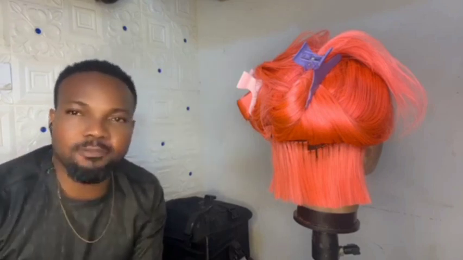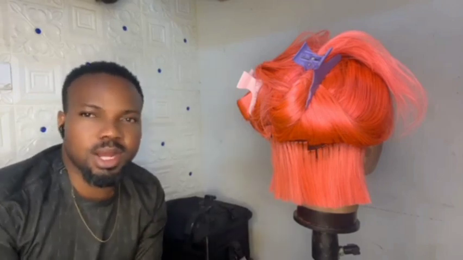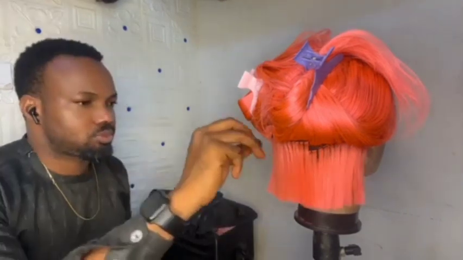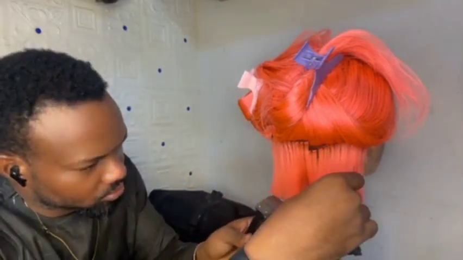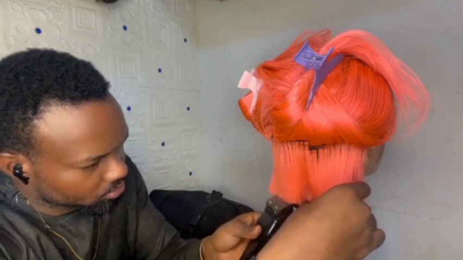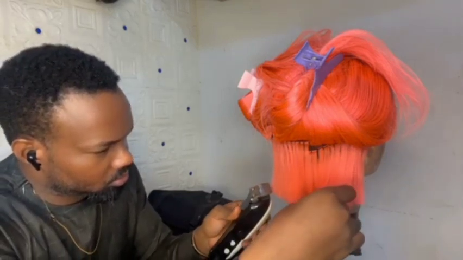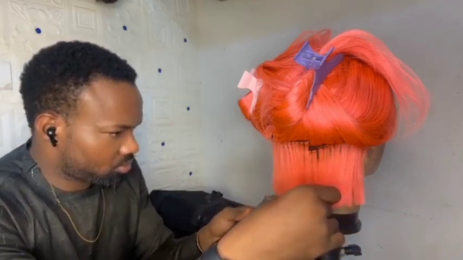One of the things you must consider before embarking on this simple DIY is that you must make sure the tool you're using to do the cutting is quite sharp and easy to use. Some people can use a clipper, like a barbering clipper, or you can use cutting shears, like scissors, but it has to be very sharp.